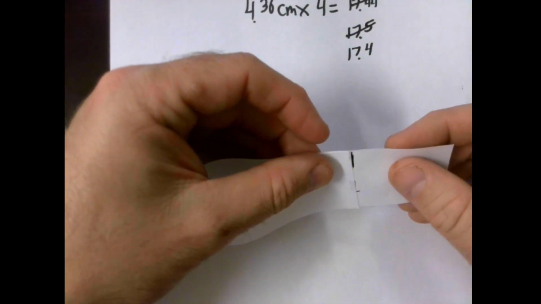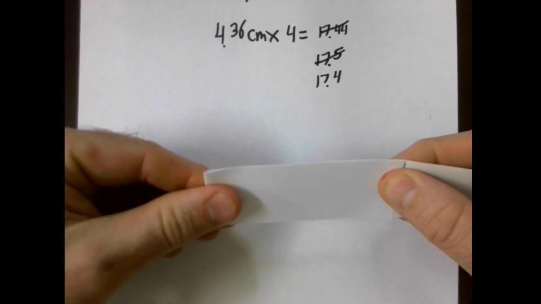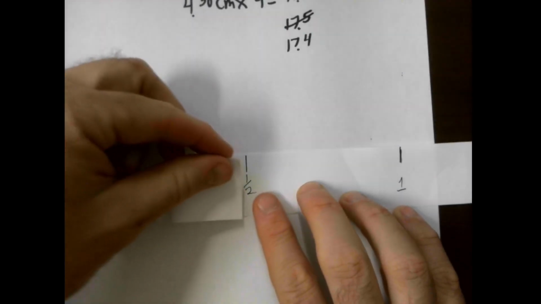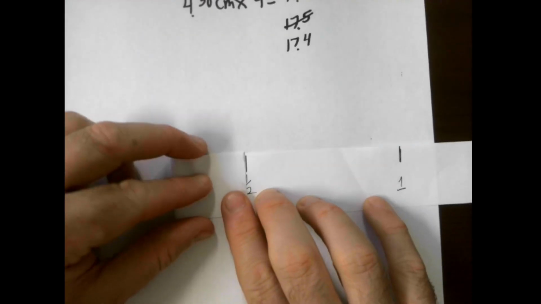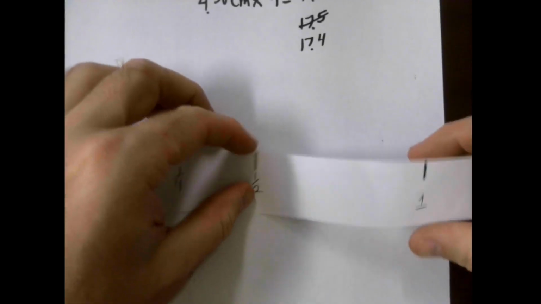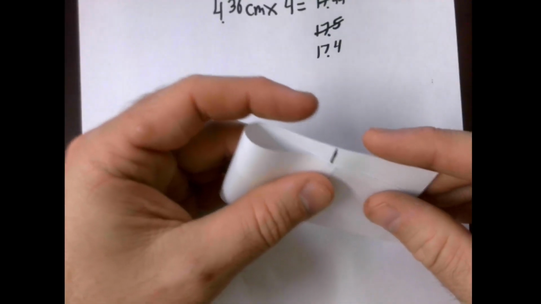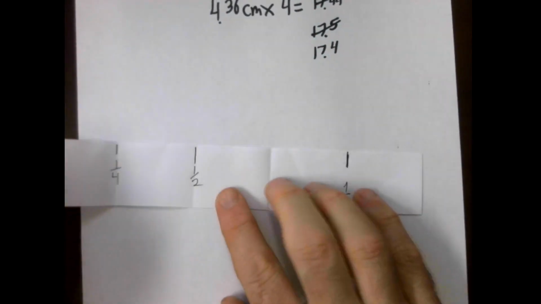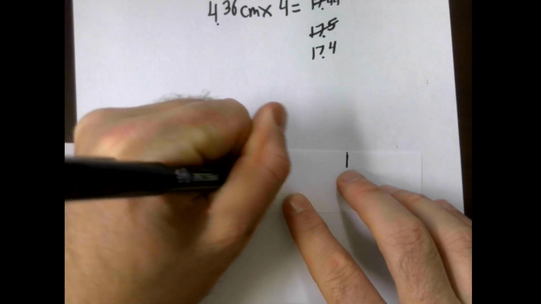So go ahead and take this, and I'll leave that underneath so you can see it better. We're going to fold the left side over to 1. And that will be our halfway point. We'll fold the left side to the halfway point. And that will give us 1/4. We'll mark that and label that 1/4. And then we'll take the halfway point and line that up with 1. Crease that. And that will give us our 3/4.